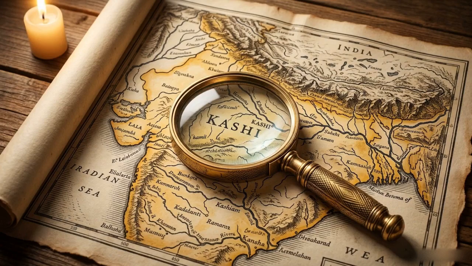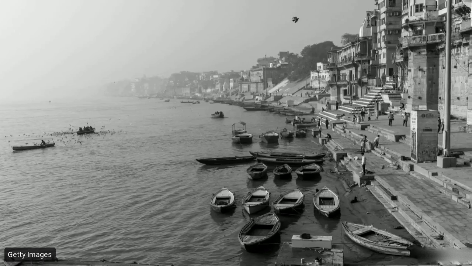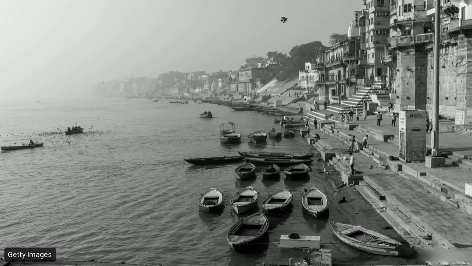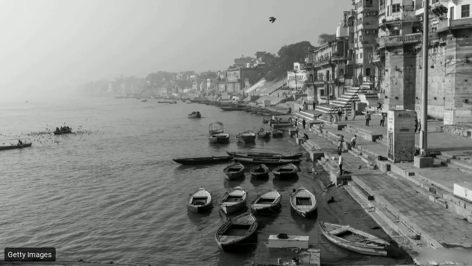What those surgeons didn't realize was that the technique they were marveling at was roughly 2,000 years old. It originated with an ancient Indian physician named Sushruta, practicing in the city of Kashi, modern-day Varanasi.